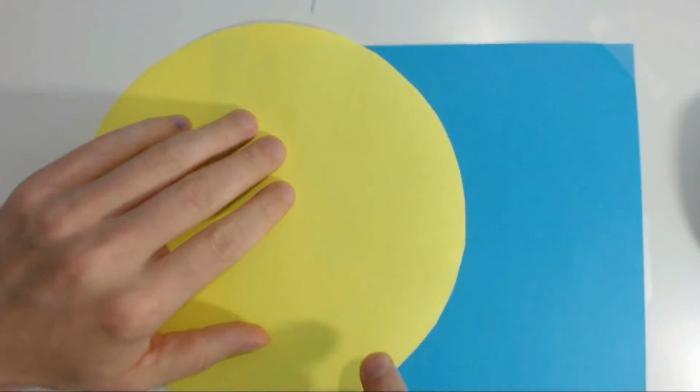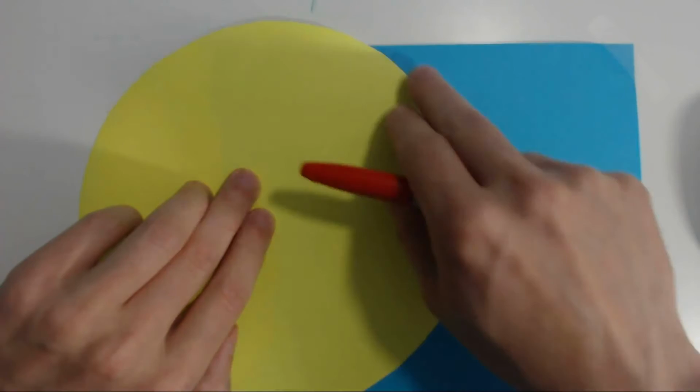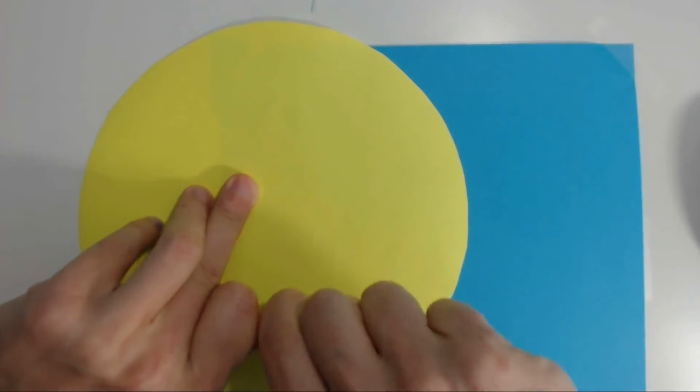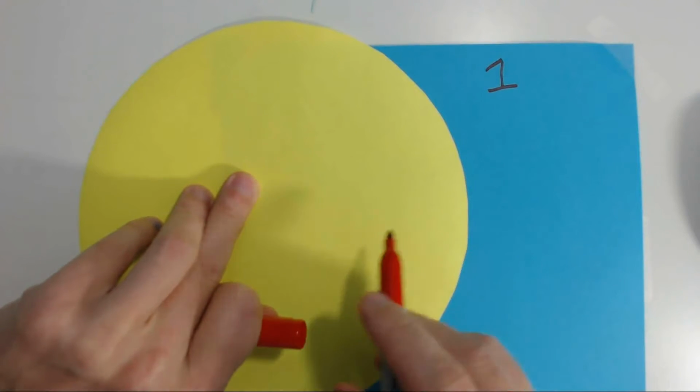Let's take a look. So this is a basic circle. And now imagine that for the purposes of this video, the whole circle here represents the number 1. This is how I'm going to mark it over here. Take a look. I'm going to write 1 to mean the whole circle.